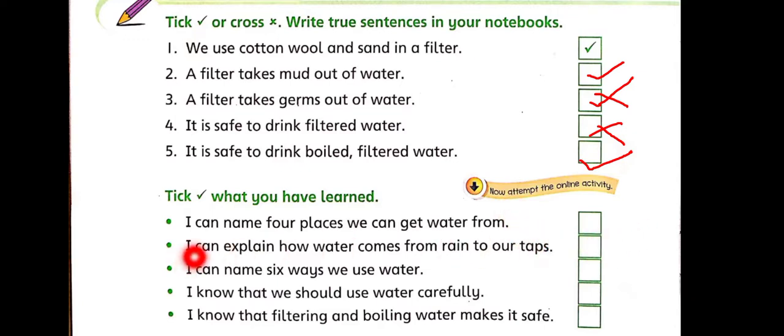The third one, I can name six ways we use water. Oh, this is the easiest one. We all can tell a thousand ways we can use water: for cooking, for drinking, for washing, for plantation, for the crops, and for many uses we can mention here. So this is also done.